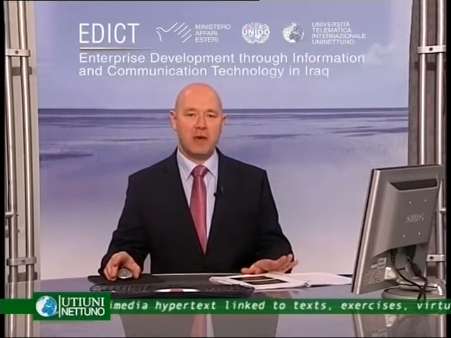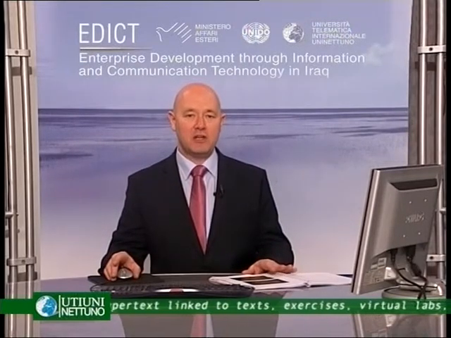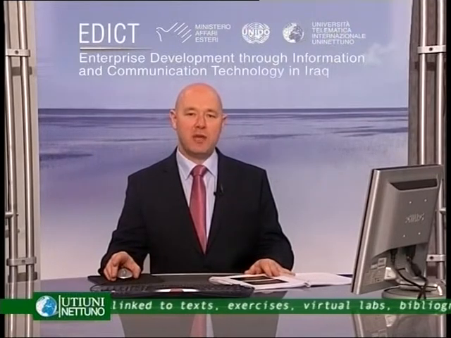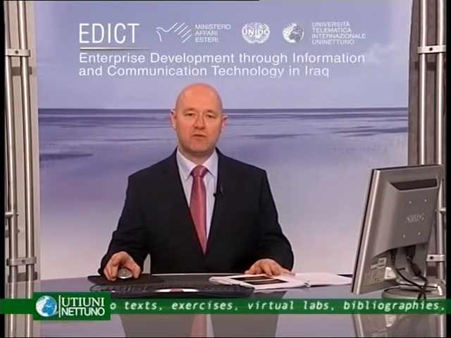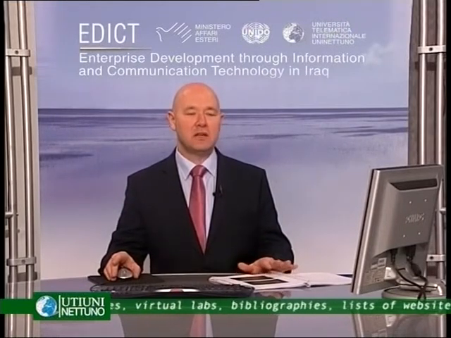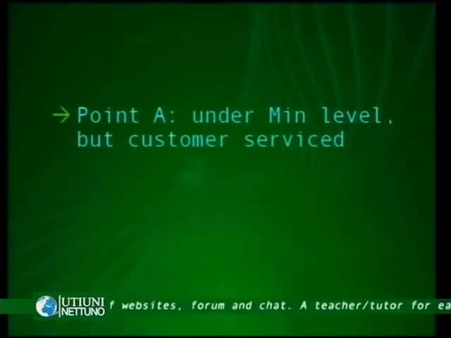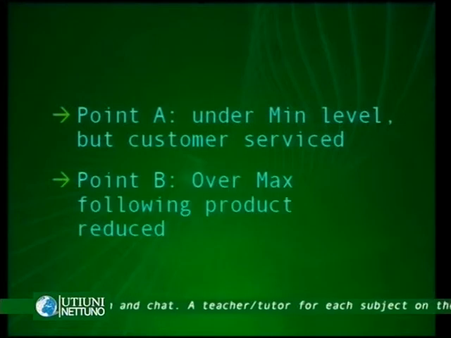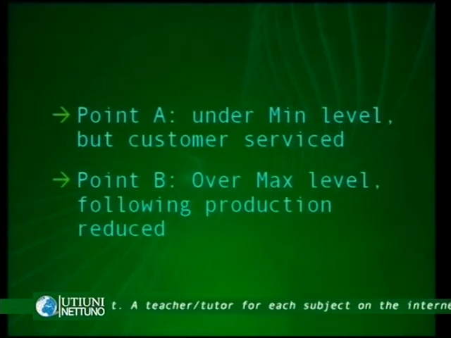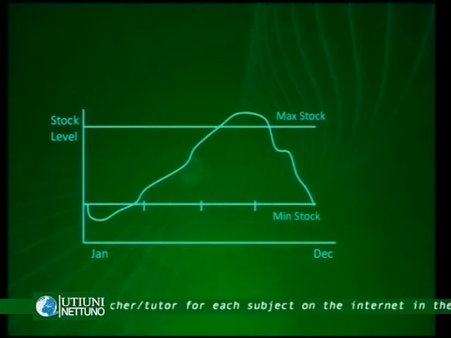So the three systems of make to order, Kanban and rate-based scheduling provide a basis to find an optimum situation for you and your customers in today's circumstances to meet this minimum cash and stock level requirement. It's not good to have lots of stock, but it's not good either not to deliver to your customer as they need it. I'm going to talk about point A, under minimum level but customer serviced, and point B, over maximum level following production reduced, on the next graphic.